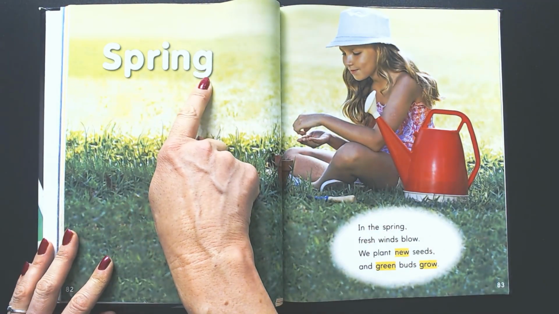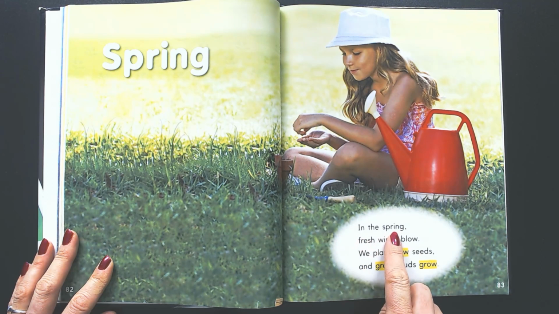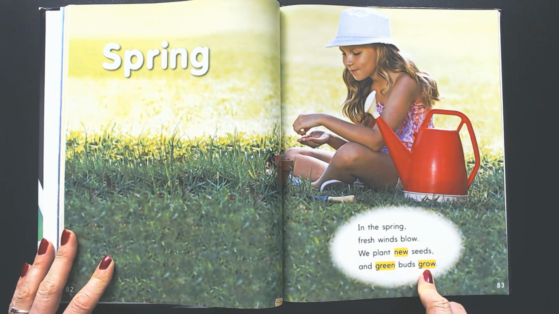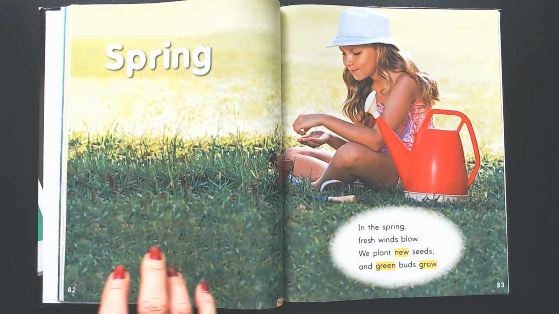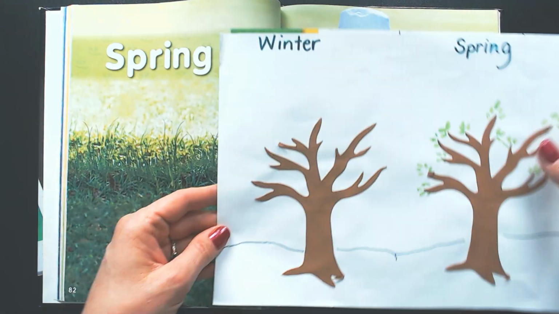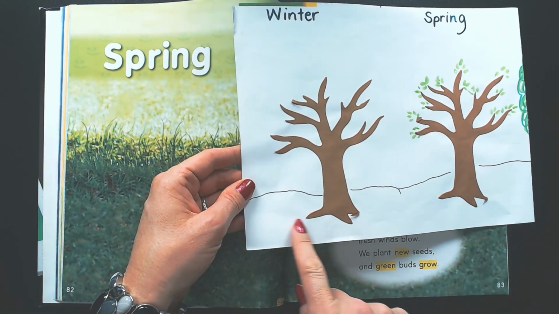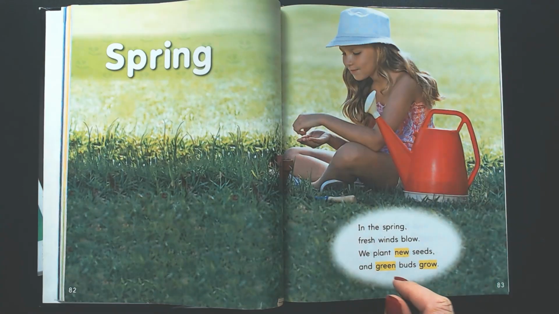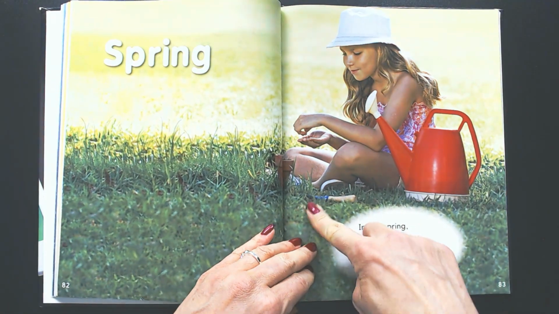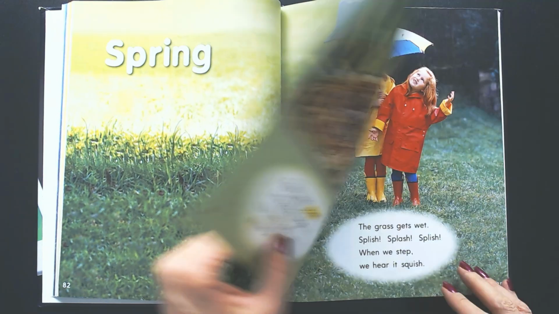Spring. In the spring, fresh winds blow. We plant new seeds and green buds grow. So if you plant the seeds, like for example in the winter, they're not going to grow because it's just way too cold. But in the spring it starts to get warm, so they'll grow.